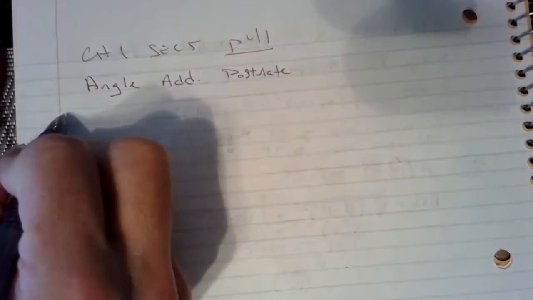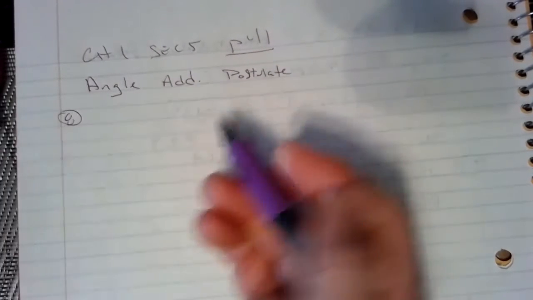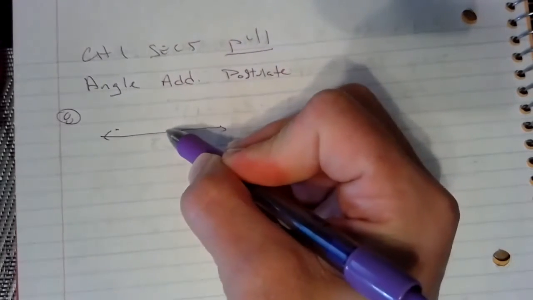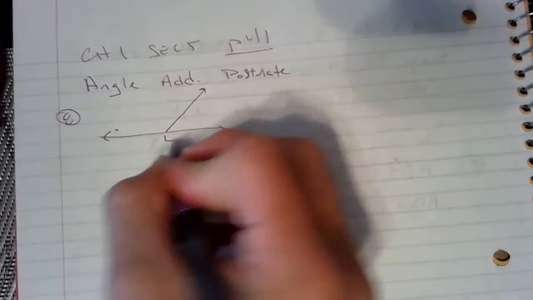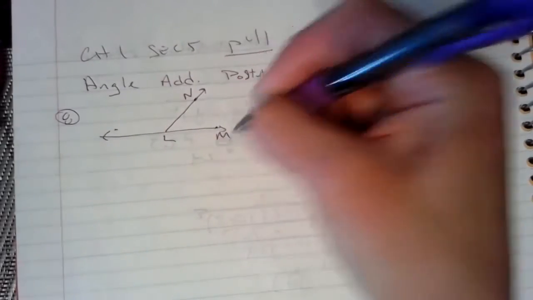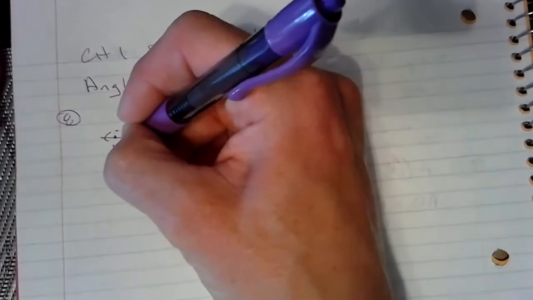We are going to go down to number 8. Yes, of course, I want you to draw it. If it is a figure, you are drawing it. You'll thank me when you have a better grasp of geometry.